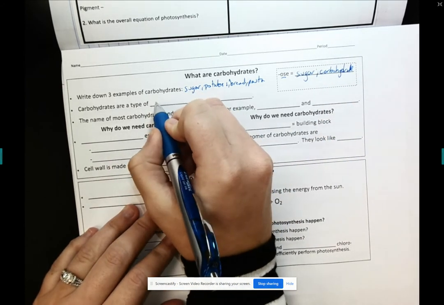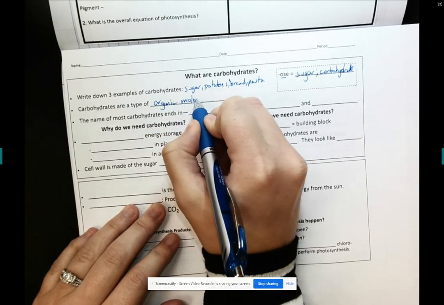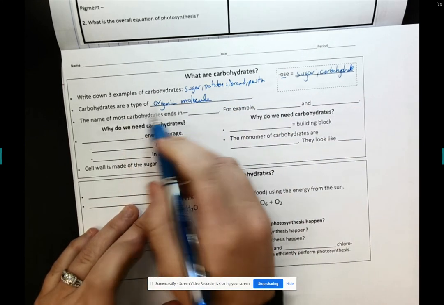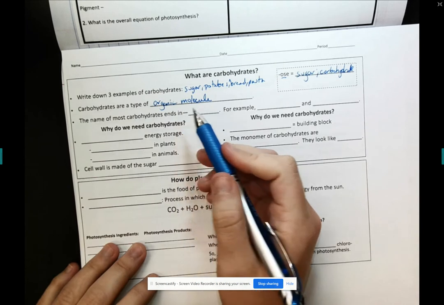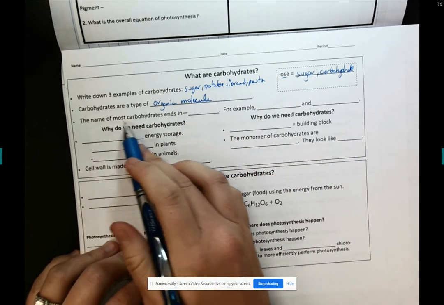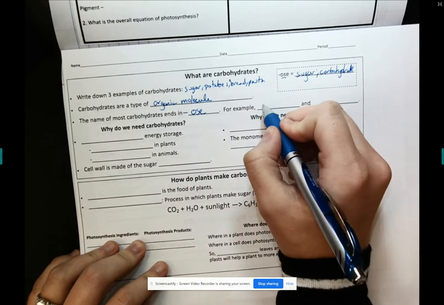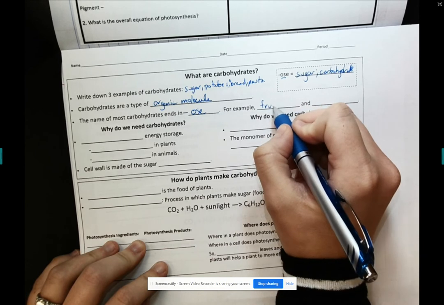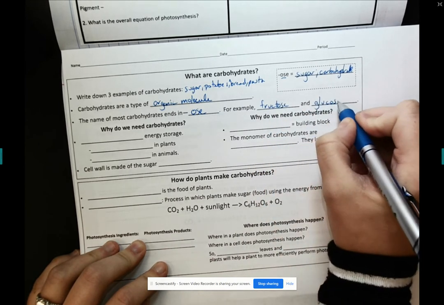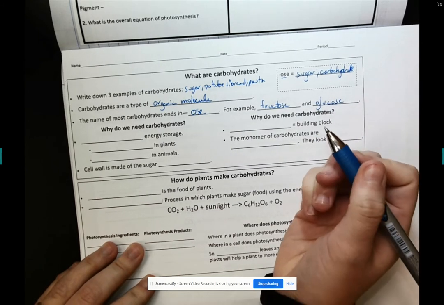Carbohydrates are a type of organic molecule. They are one of 4 organic molecules. So you have carbs, lipids, proteins, and nucleic acids. The name of most carbohydrates end in "-ose." So for example, fructose, glucose, lactose, and I'm sure you can think of a couple others.